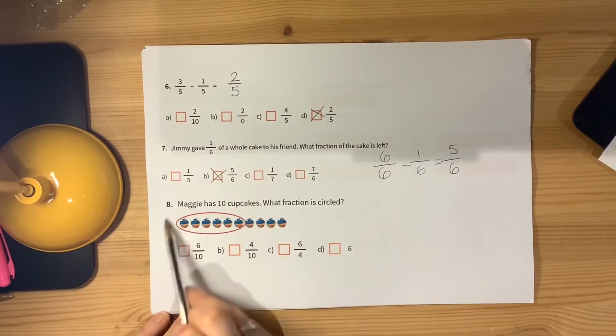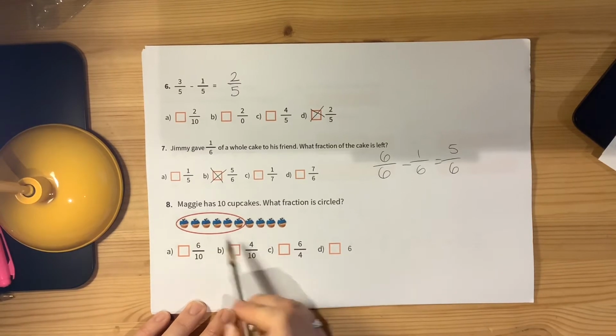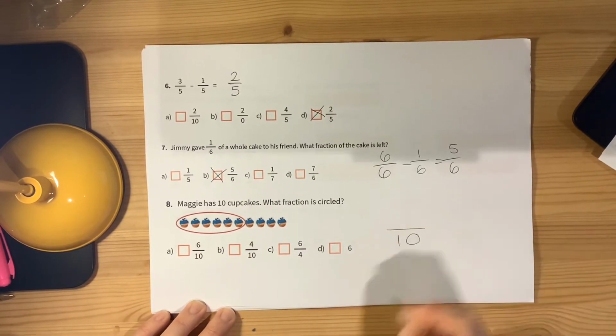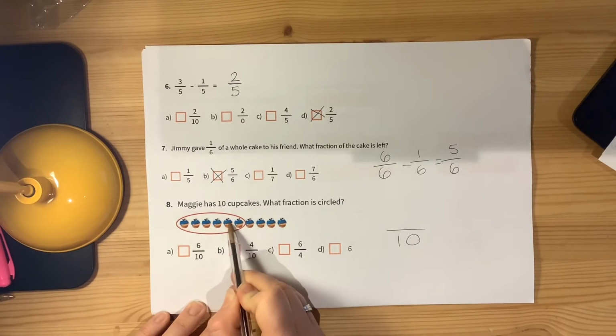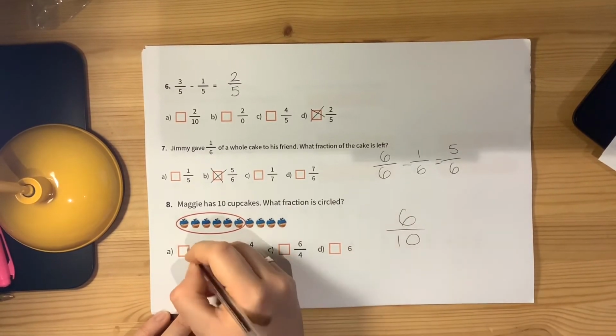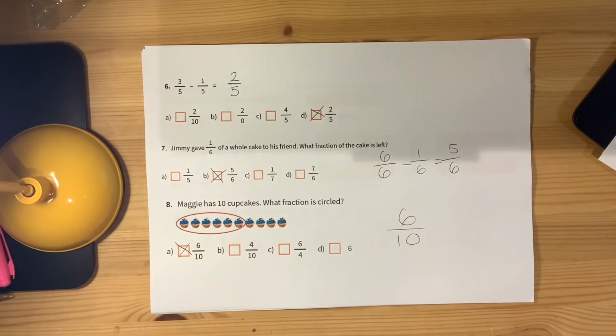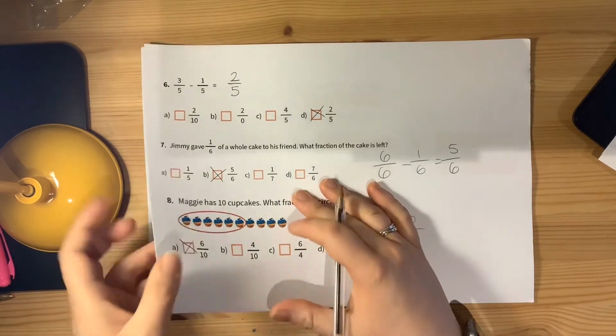Maggie has 10 cupcakes. What fraction is circled? Well, we know that she has 10 cupcakes and 1, 2, 3, 4, 5, 6 of them are circled. So 6 out of the 10 cupcakes are circled. So 6/10 has been circled.